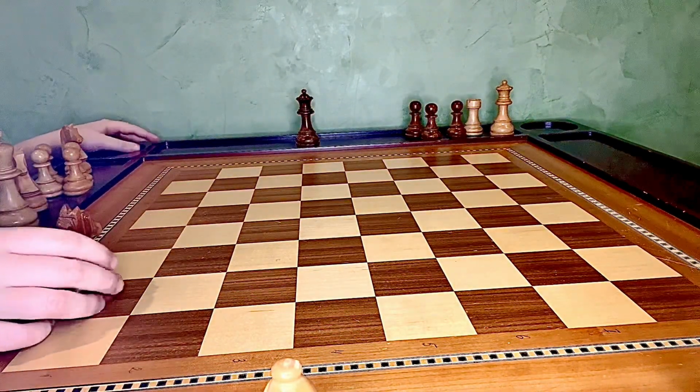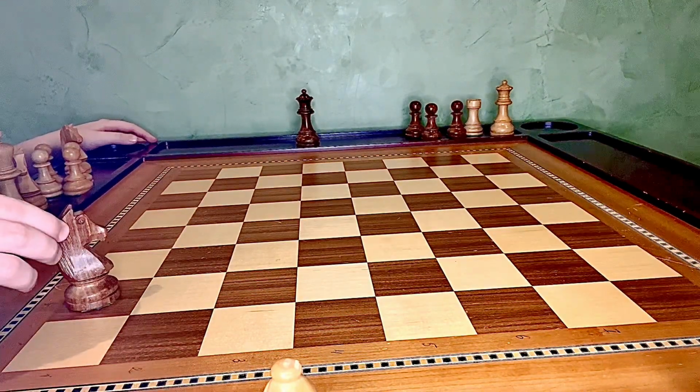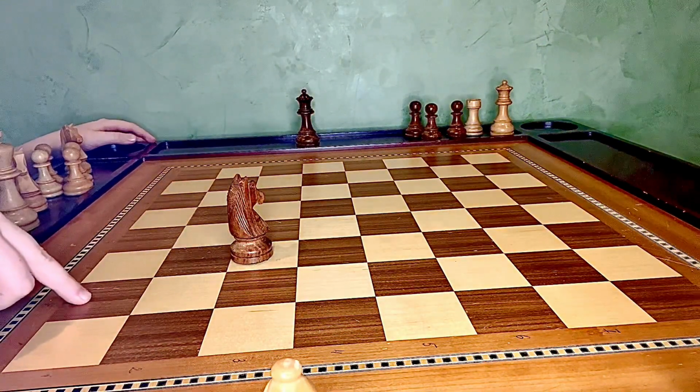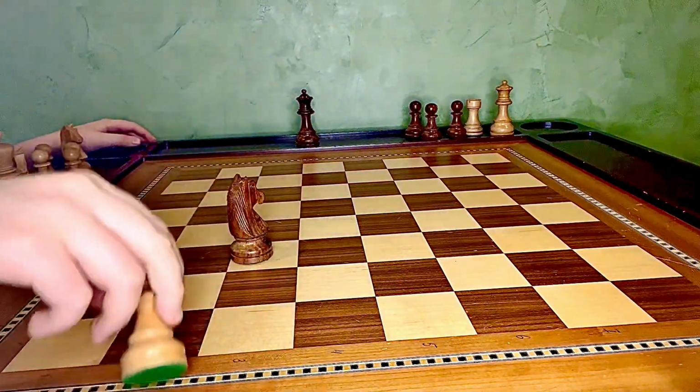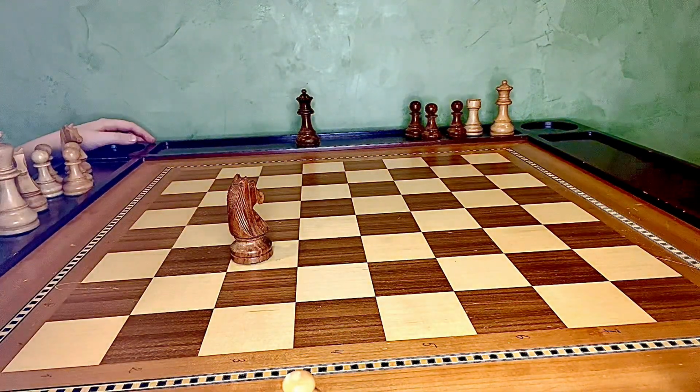Also, the knight, unlike many figures, can move to different color squares. The pawn can too, but the bishop can't. If it's on black, it always stays there. With the rook, it's different, but the bishop is one of those figures.